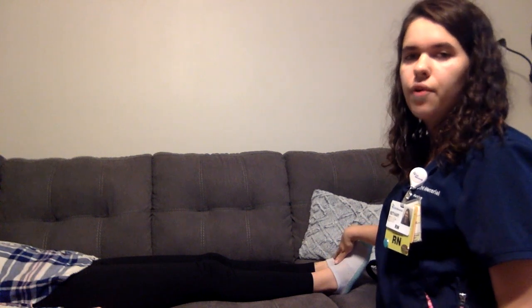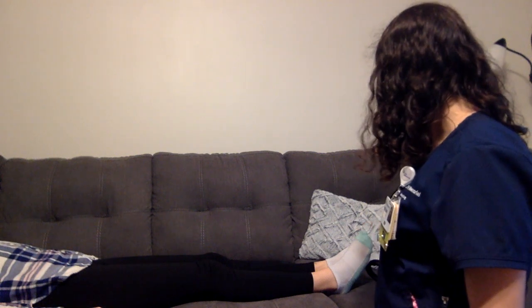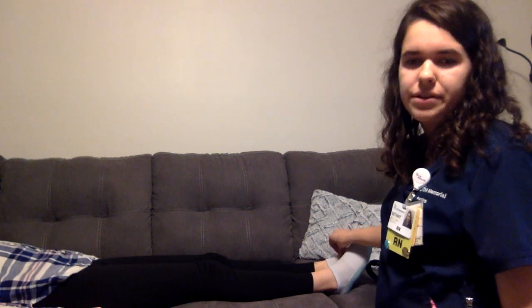Now sometimes, specifically on older patients, it's harder to find that pulse or feel it really well. And one thing that can be used is a Doppler to see how those pulses are. It's also good to check cap refill in the toes and see if that comes back with less than 3 seconds. Okay, you can go ahead and sit up now.